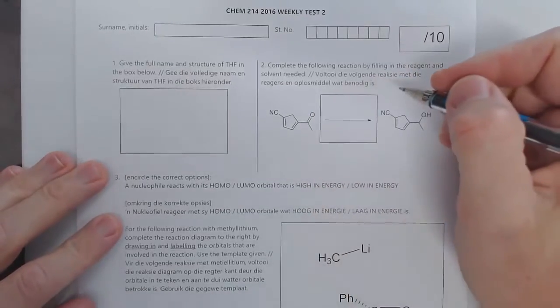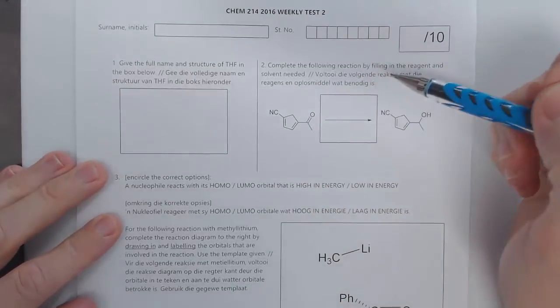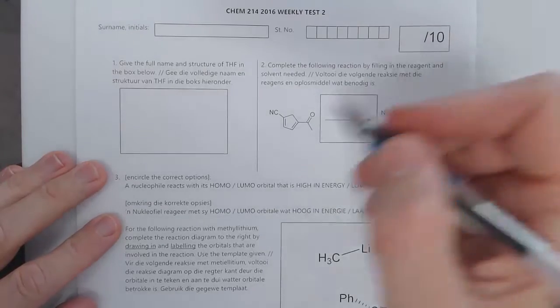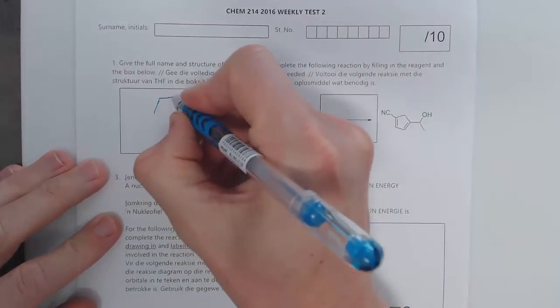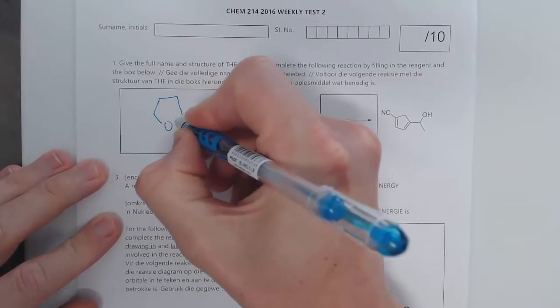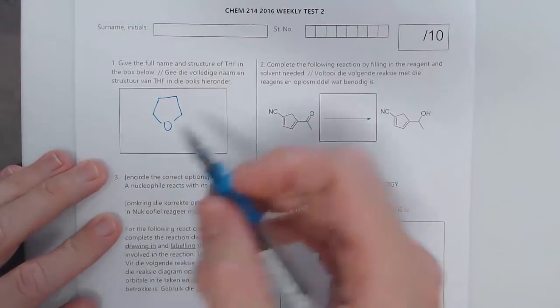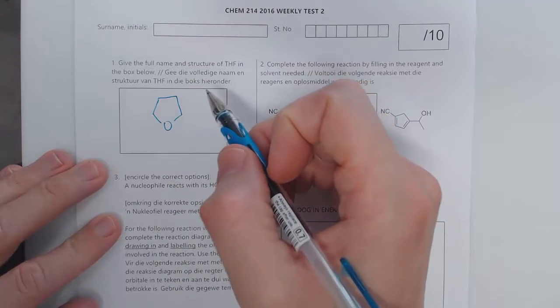Right, let's just have a quick look at the memo for weekly test 2 for my 214 course. Overall, you guys were doing fine. Just keep making sure that you know your solvents. That's THF. Almost all of you got that done pretty well.